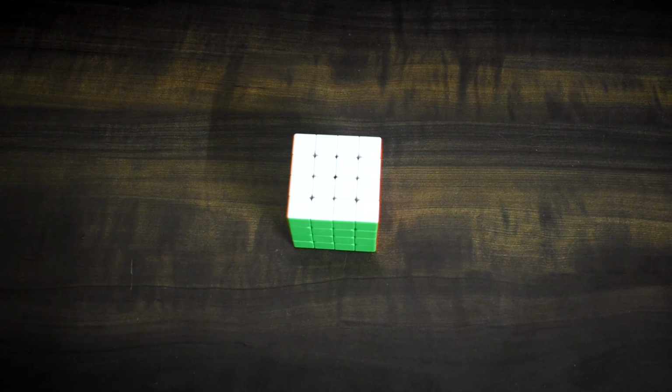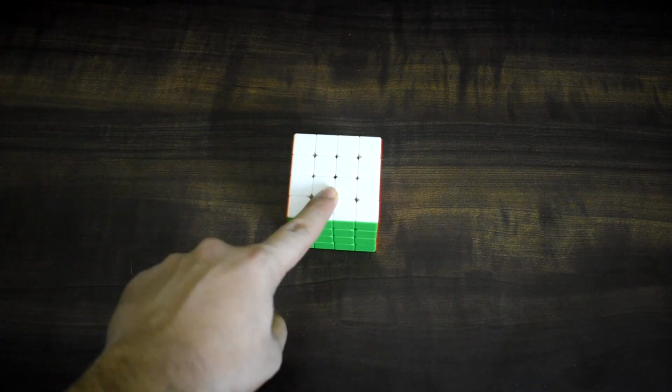Before actually moving on to the tutorial, there are a few prerequisites that everyone should have. The first thing is a good knowledge of the 4x4 beginner method and a good grasp of it. So if you're comfortable with the 4x4 beginners method, only then should you move on to the Yao method.